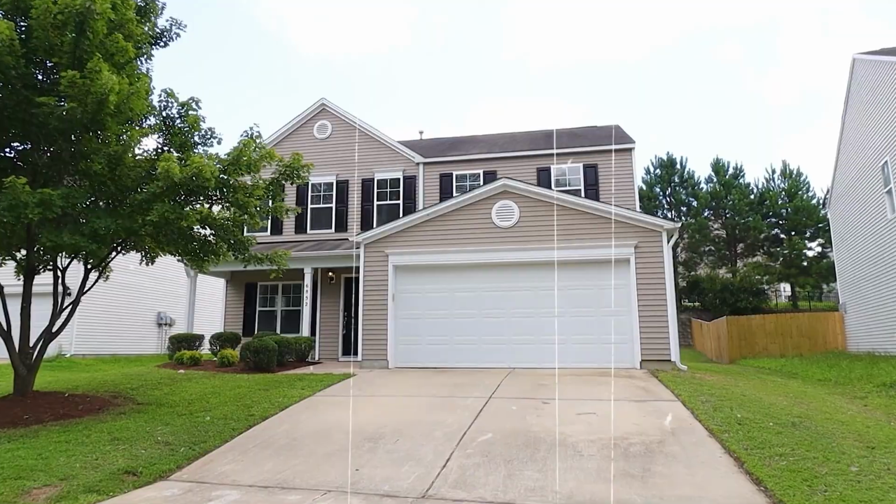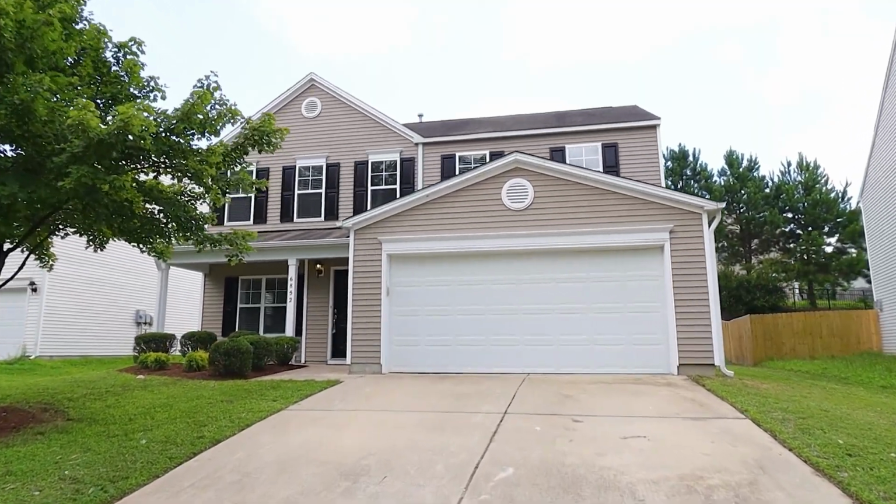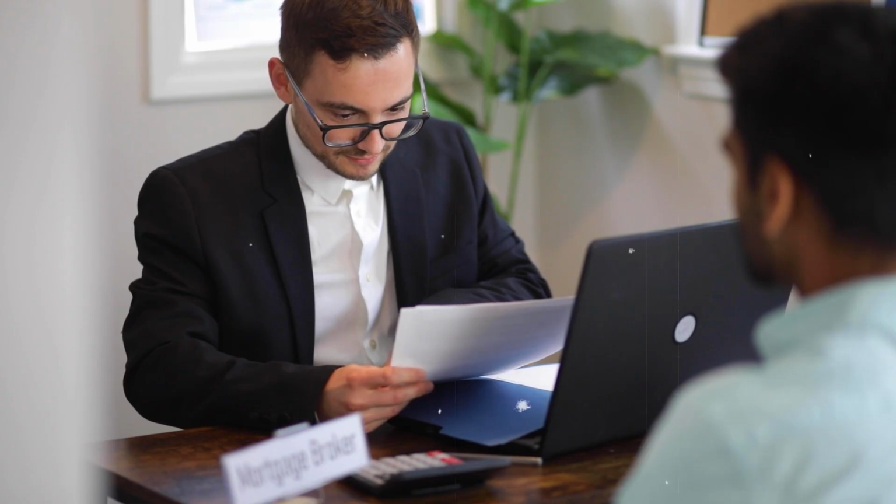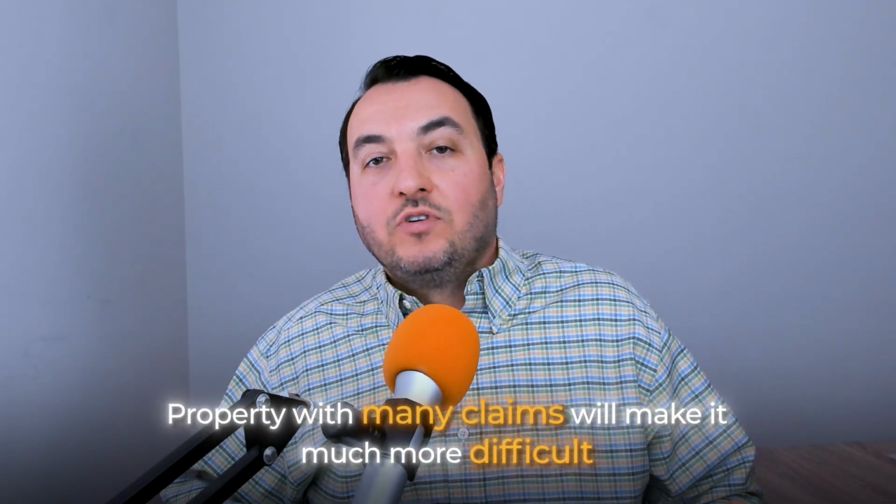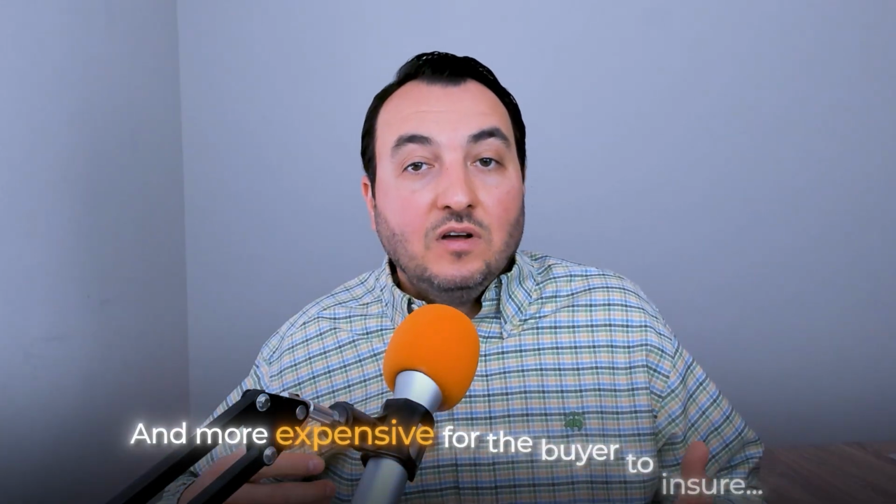Loss runs are really a credit check for your property, where buyers, lenders, and insurers can understand the potential future liabilities by reviewing the property's claim history over the past few years. And loss runs directly impact the cost of property insurance, making it a crucial factor when underwriting and purchasing a property, since a property with many claims will make it much more difficult and more expensive for the buyer to insure.